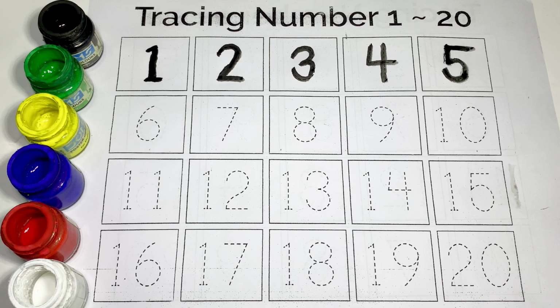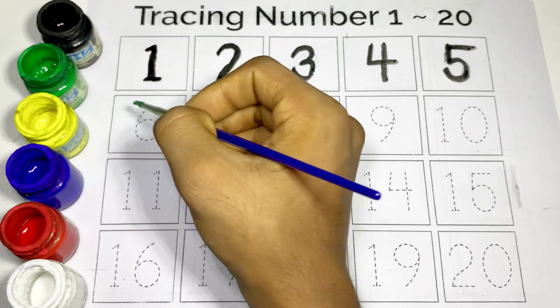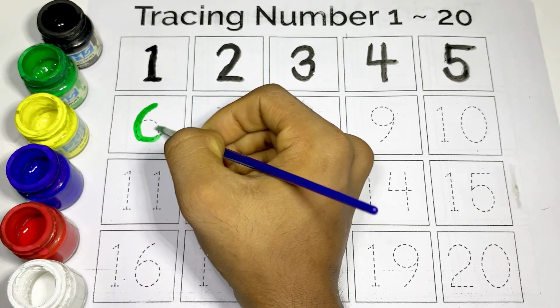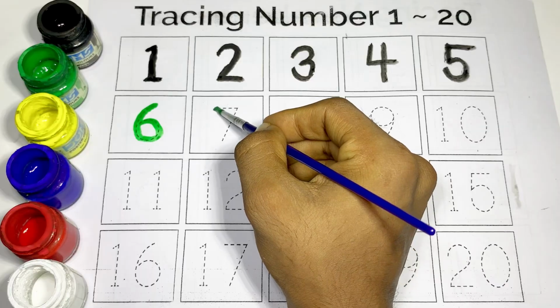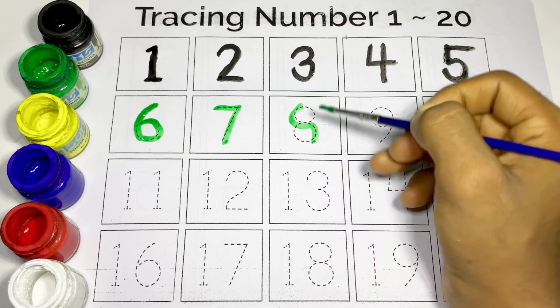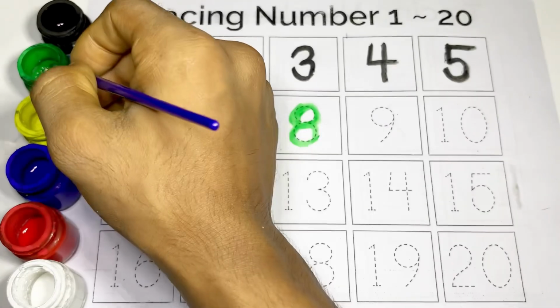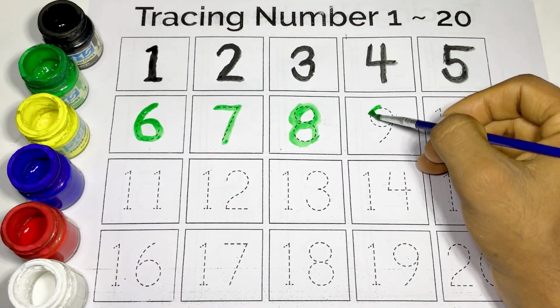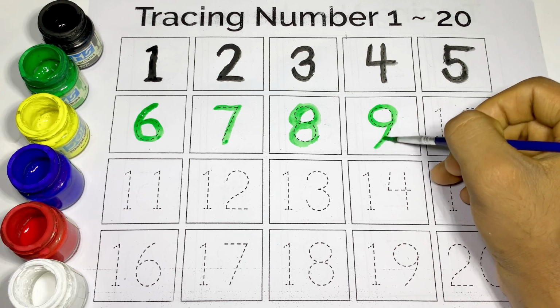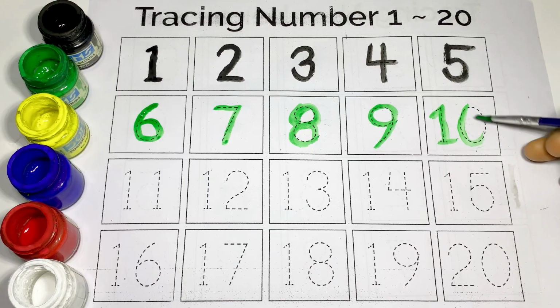Kids, now 6. The numbers of 6 and here is green color. Green color. S I X 6, 7 S E V E N 7, 8 E I G H T 8. Kids, I can use green color and draw 9. N I N E 9, 10 T E N 10.